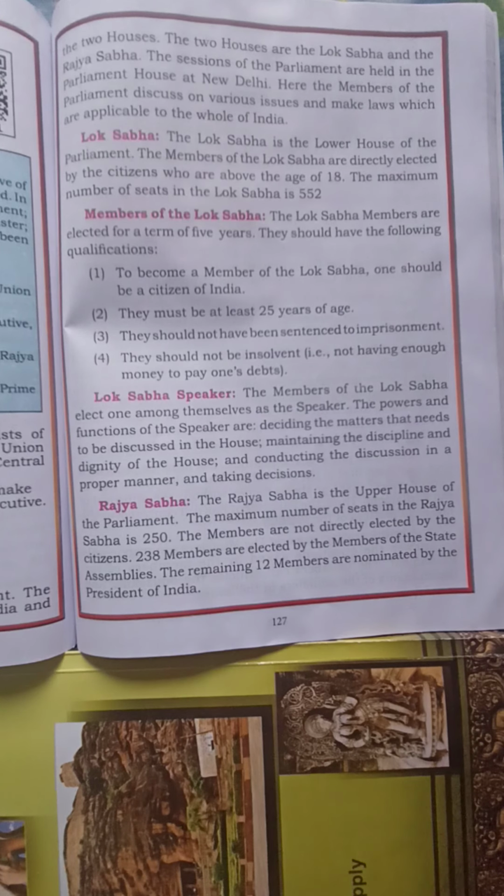Next we shall study the Rajya Sabha, the second house. The Rajya Sabha is also known as the upper house of the parliament. The maximum number of seats in Rajya Sabha is 250. So what is the maximum seat in Rajya Sabha or upper house? 250. The members are not directly elected by the citizens, whereas in Lok Sabha the members are elected directly by the citizens.